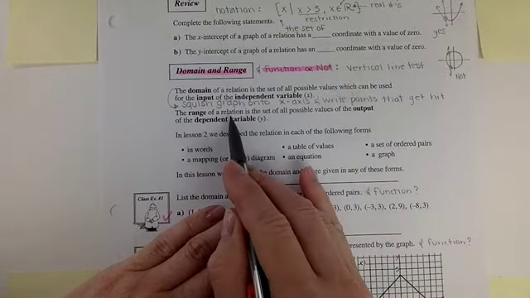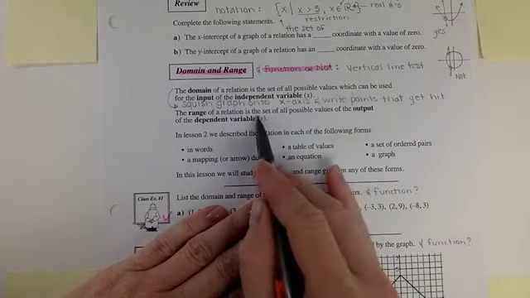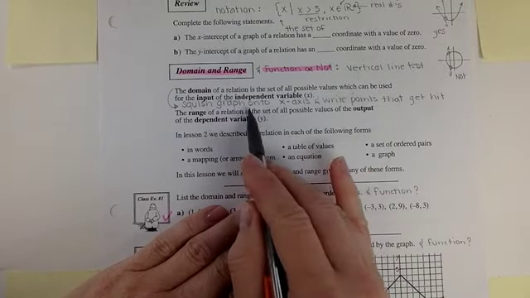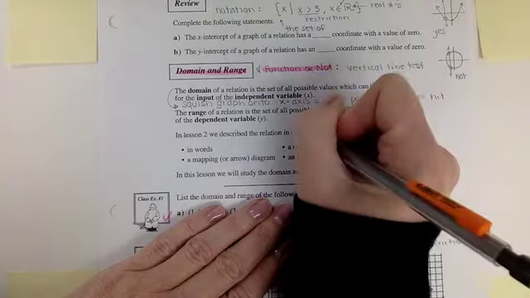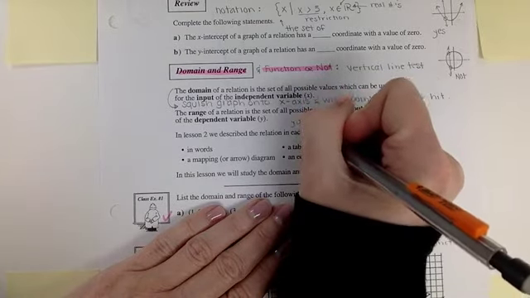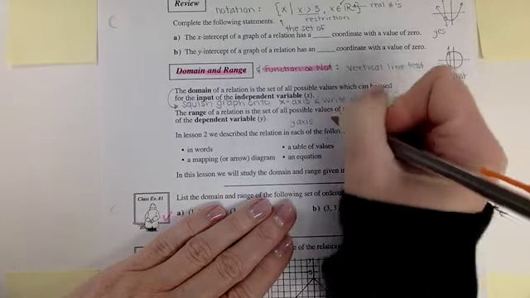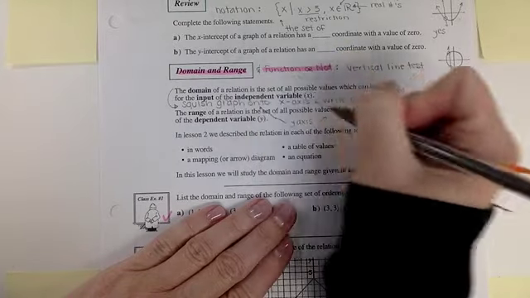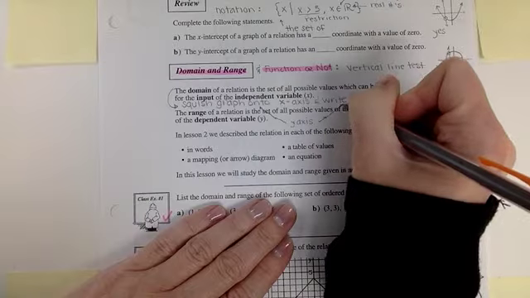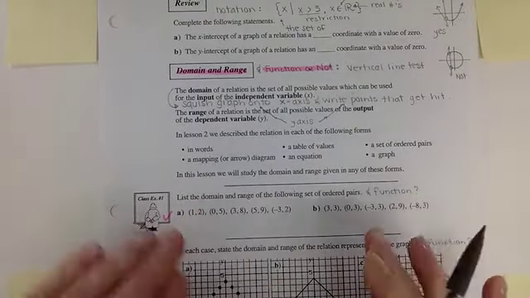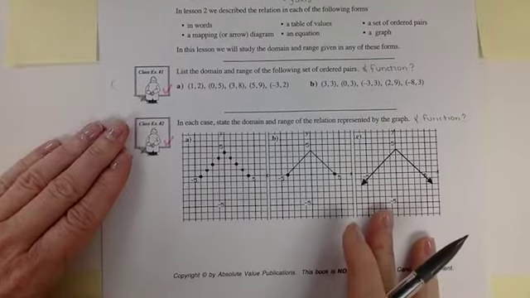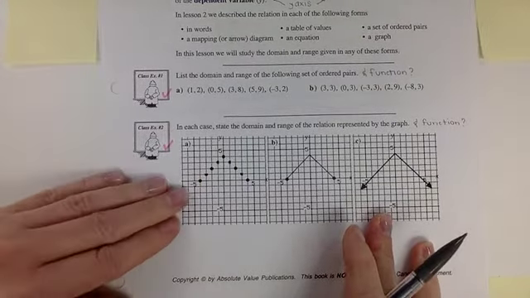Similarly, the range is the y part. And you'll think of the same thing here. Squish the graph onto the y-axis and write down all the points that get hit. That's a lazy way of writing that. Okay, so we will go through these examples, and I think these will really help.